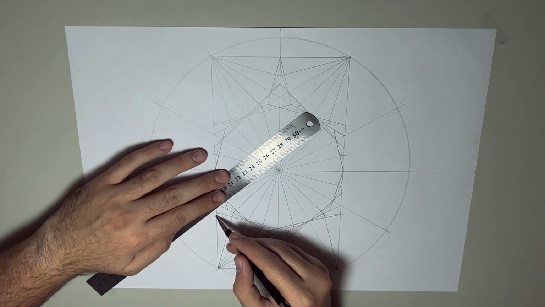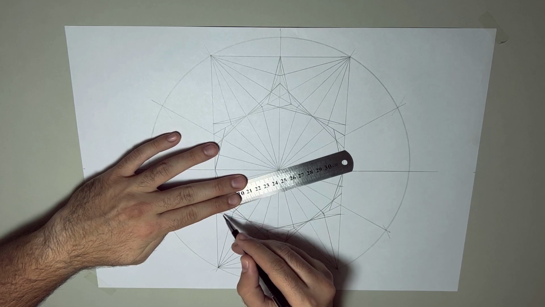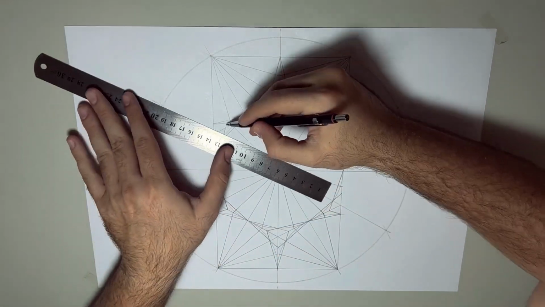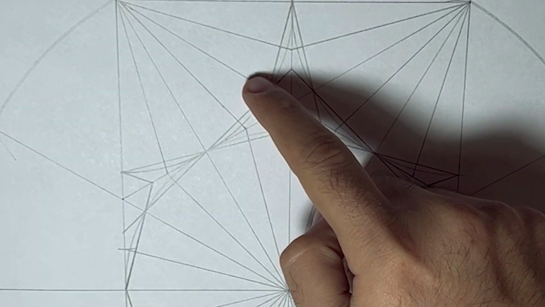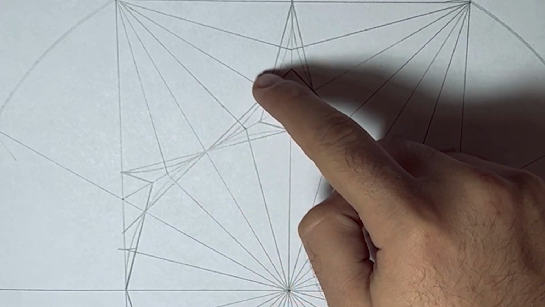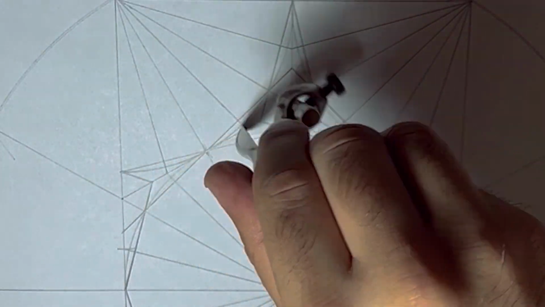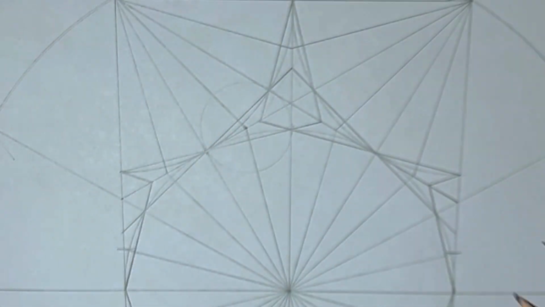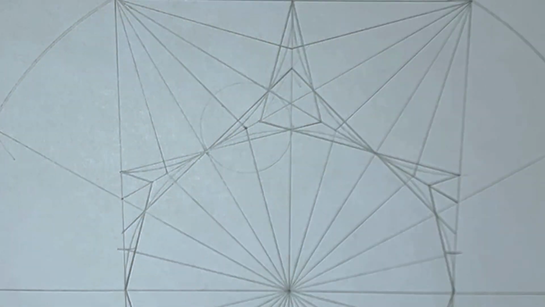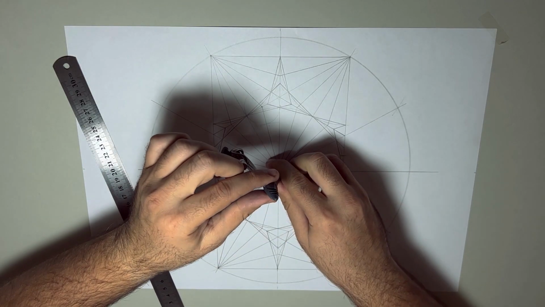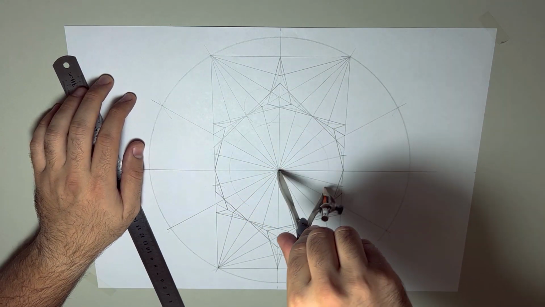Don't forget to end these geometries here. I drew a small circle tangent to these two lines, and then a bigger circle in the center.